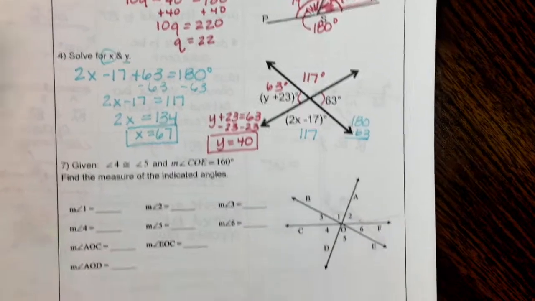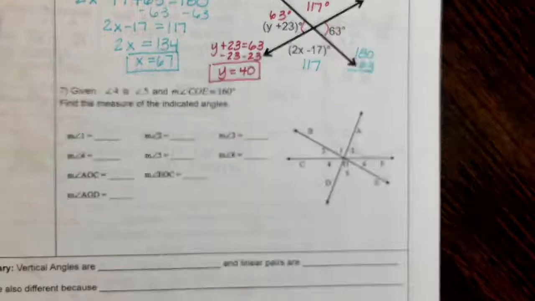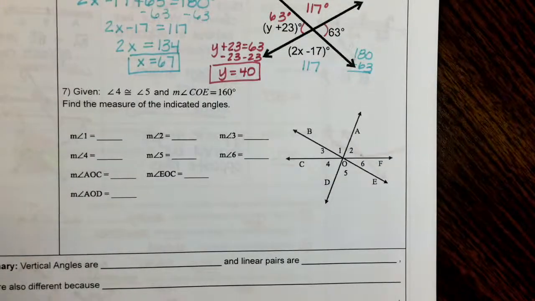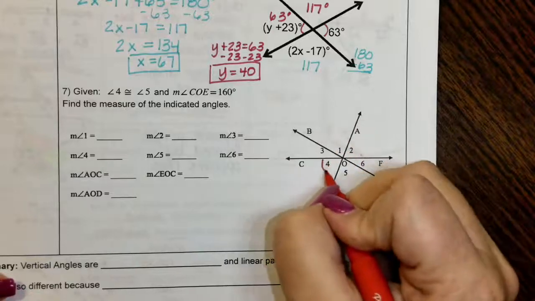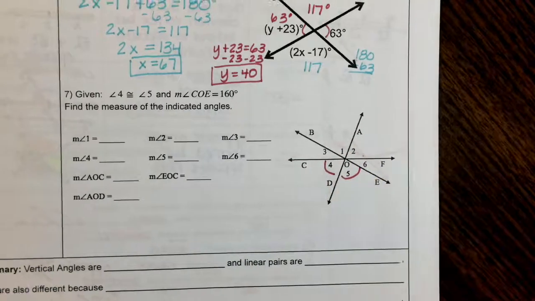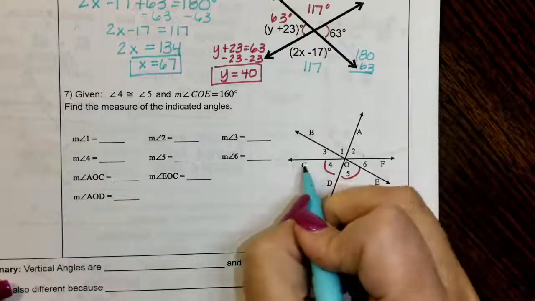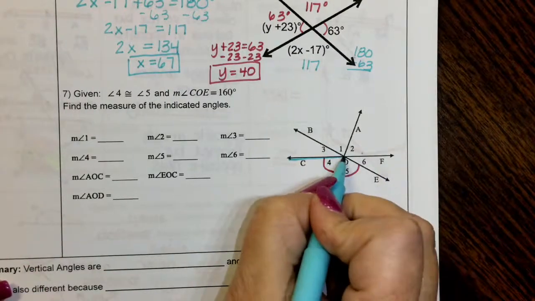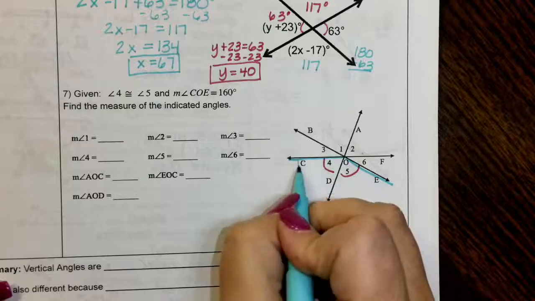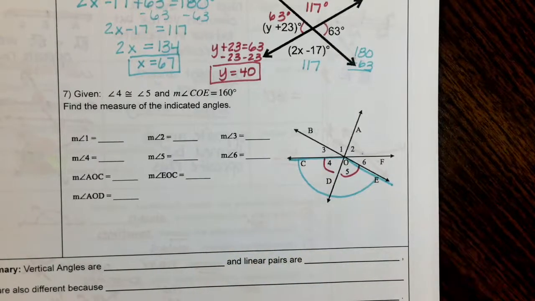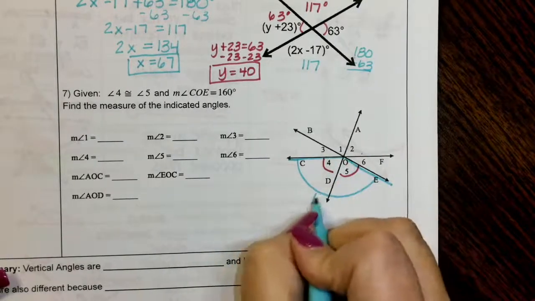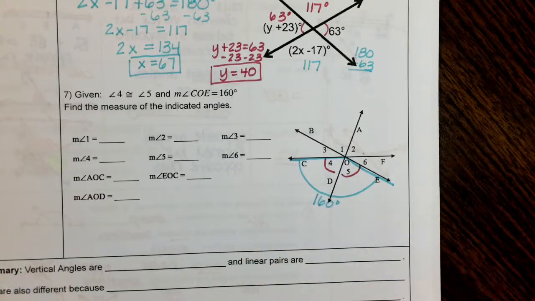Okay, last one. Angle 4 is congruent to angle 5. Okay, we stop right there and we need to mark that. Angle 4 is congruent to angle 5. And angle COE is 160. Here's angle COE, and it's all this space, all that rotation in between, and it is 160 degrees. So I'm asking for all of the pieces.